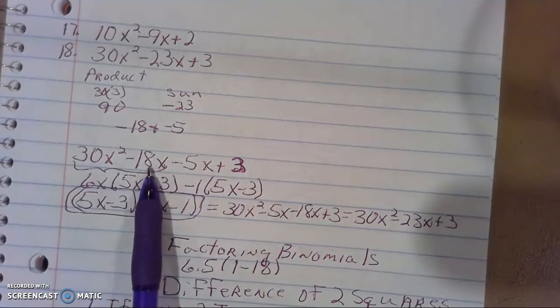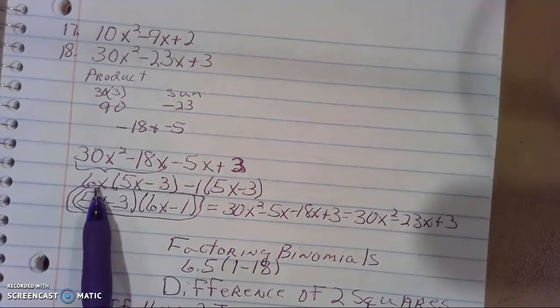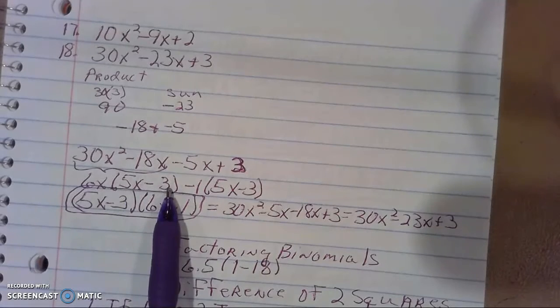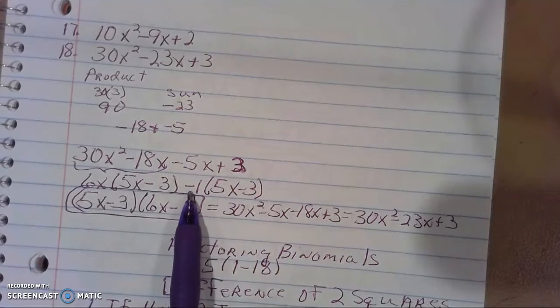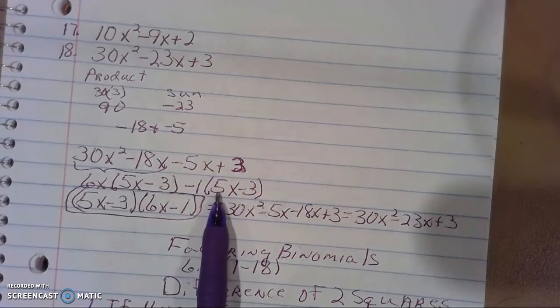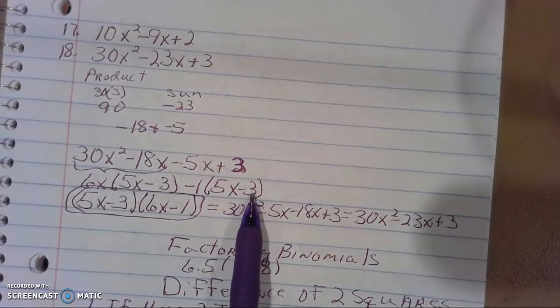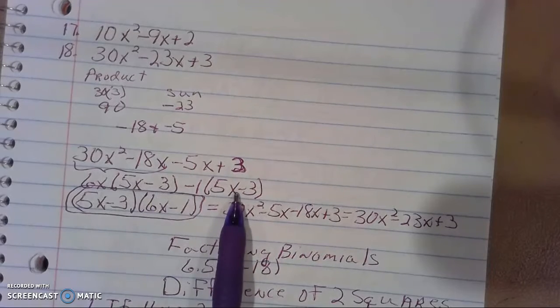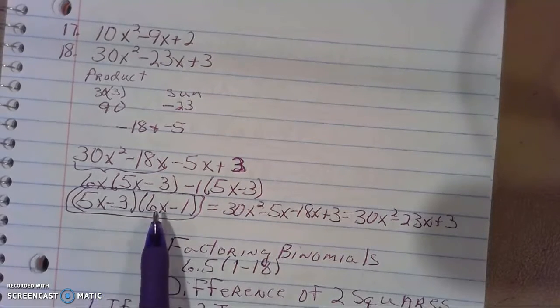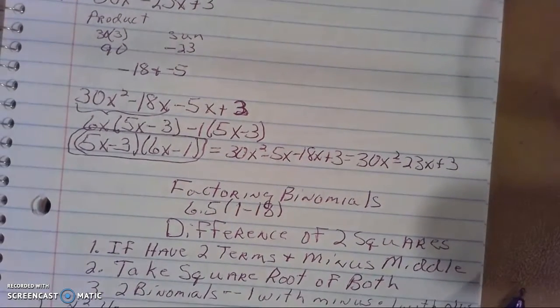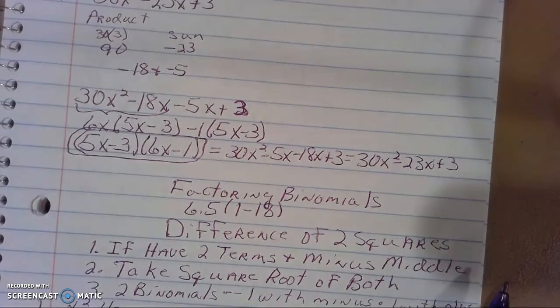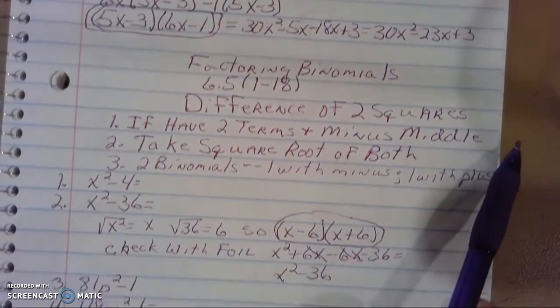First two, I take out the common factor, 6x times 5x minus 3. The second two, nothing in common, but we do take out the negative 1 always. So negative 1 times 5x minus 3. Then we see 5x minus 3 is our common factor between the two, times 6x minus 1. That's 6.4. Very good method for factoring the harder factoring ones.